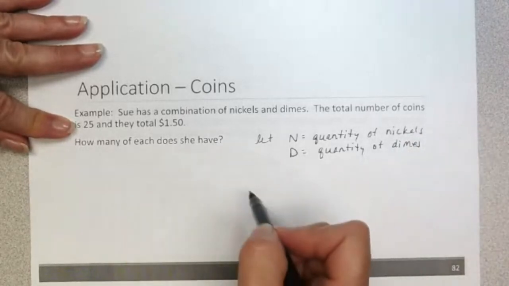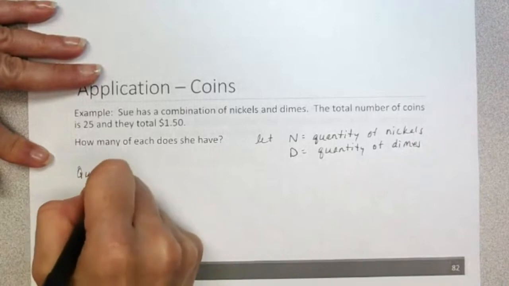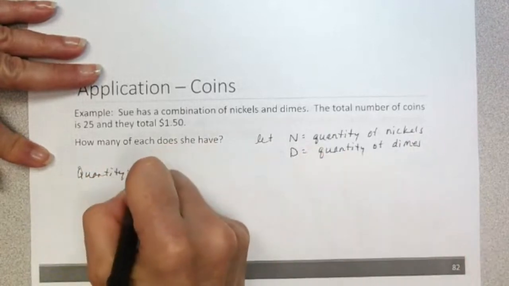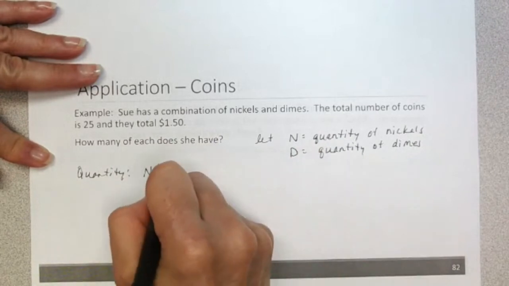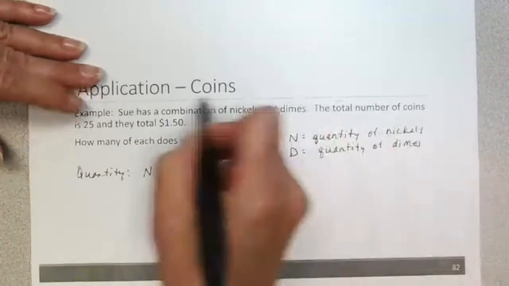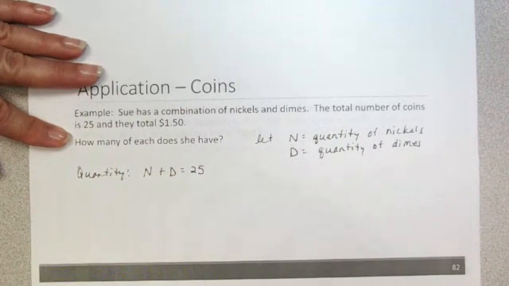So then my quantity equation is going to be the quantity of nickels, or n, plus the quantity of dimes, or d, equals the total quantity. The total quantity here was 25 coins. Okay, there's my quantity equation.